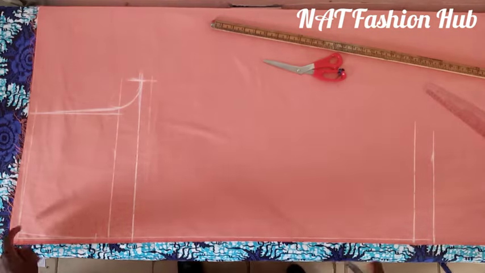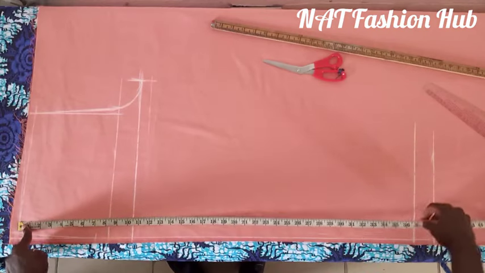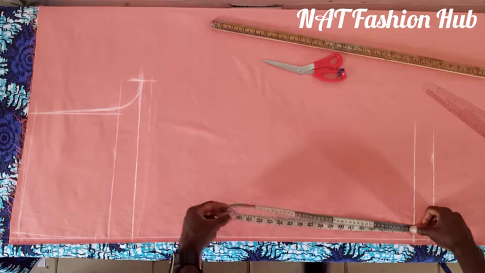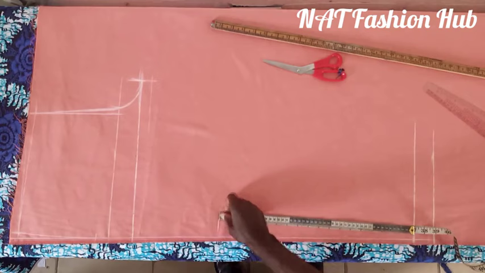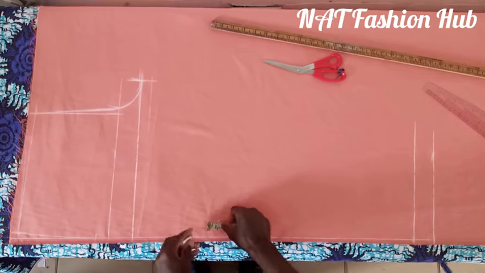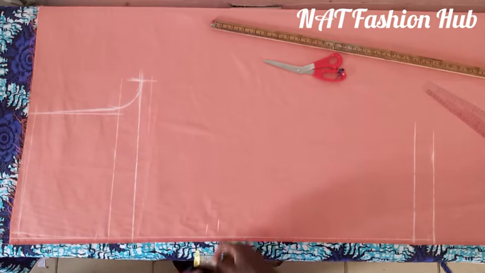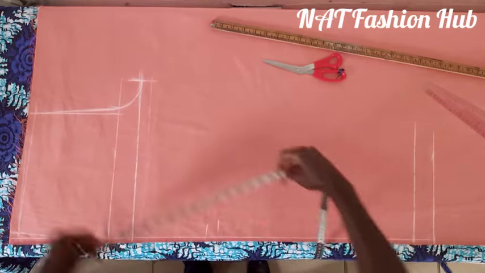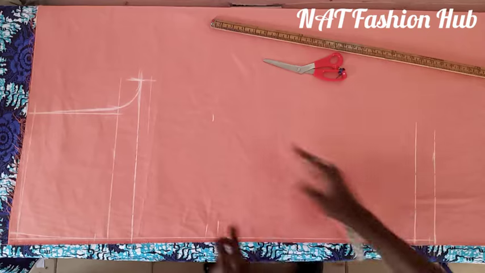So the next thing for us to do is to get the center, the knee point of this trouser. Our knee is simply the length divided by 2. 37 divided by 2, alright? That will give us here. But from experience, I mostly like coming up at least 1 inch or 2 inches. So let's just come up by 1 inch. That gives me a better fitting. So this will be 17.5. Let me extend my 17.5 here, and I'll join these 2 points together.